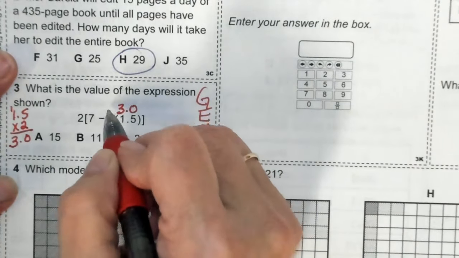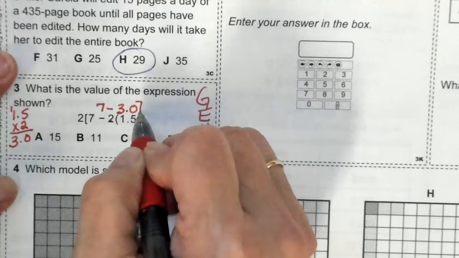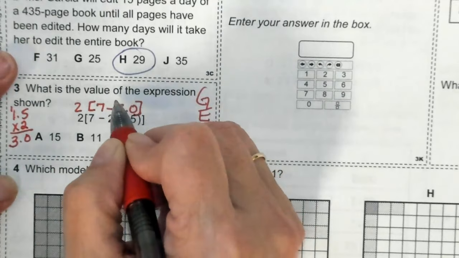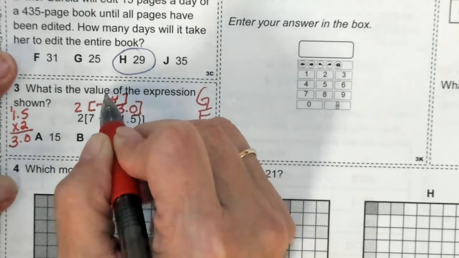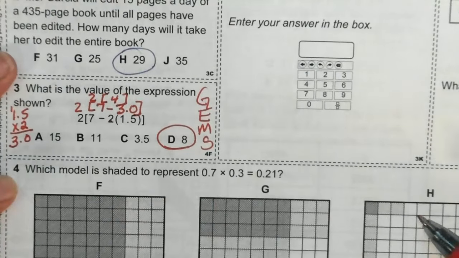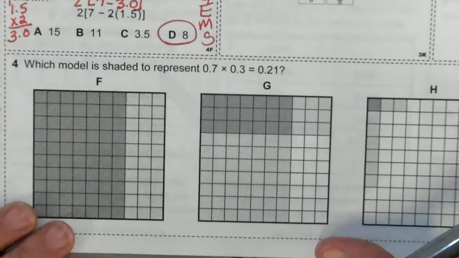I could probably get rid of the decimal there. I still have 7 minus 3, which would get me to 4, times my 2, which would get me to 8. Good job.